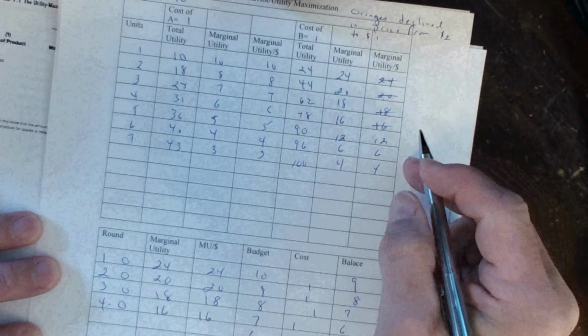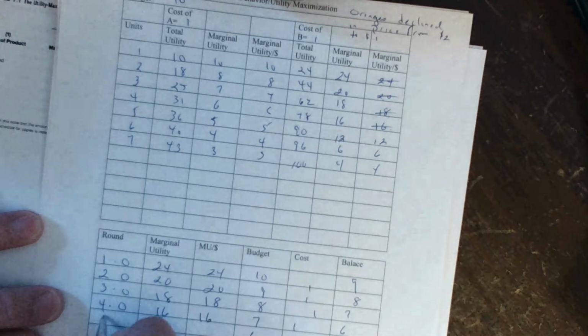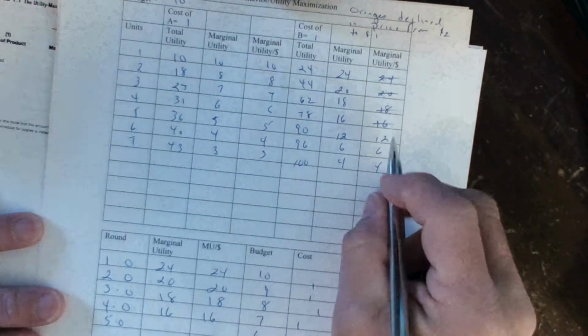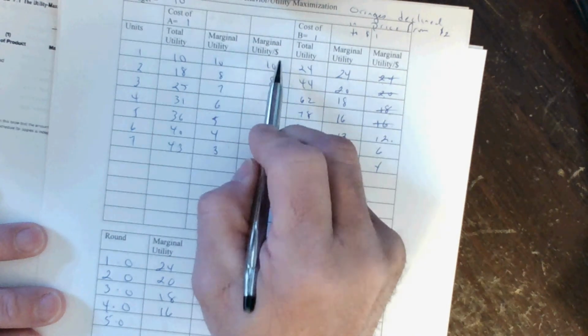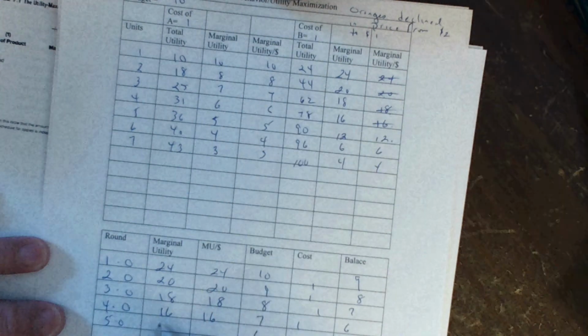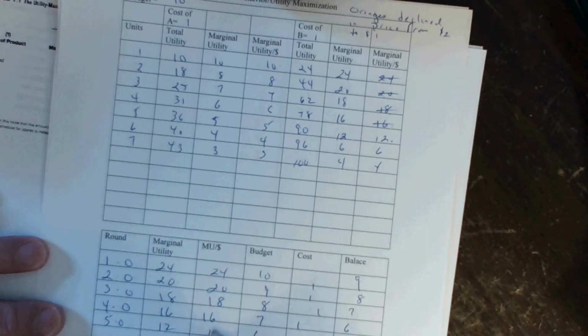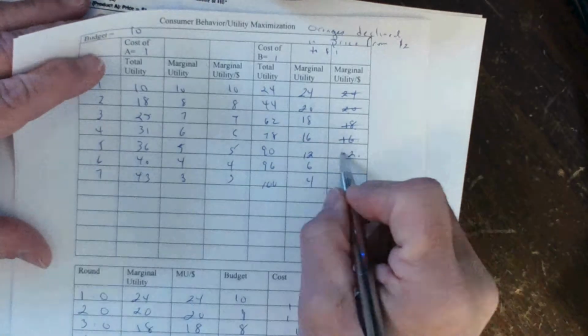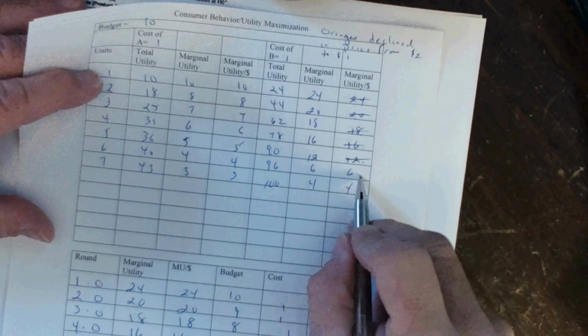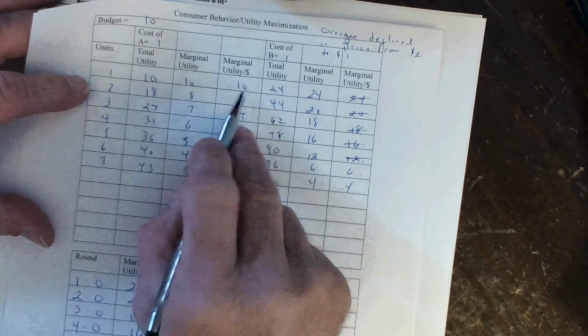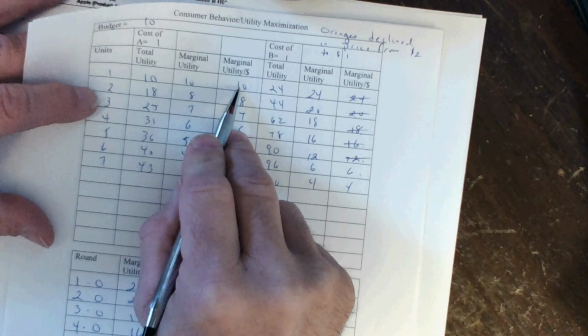Okay, in the next round you can buy your fifth orange, which gives you 12 utils of happiness per dollar, compared to an apple which is only giving you 10 utils per dollar. So now we have $5 in our budget left. We're getting ready to go on our sixth shopping trip. Cross that off so we don't accidentally buy it again. And you can buy your sixth orange, which will give you 6 utils per dollar, or your first apple, which will give you 10 utils of happiness per dollar.